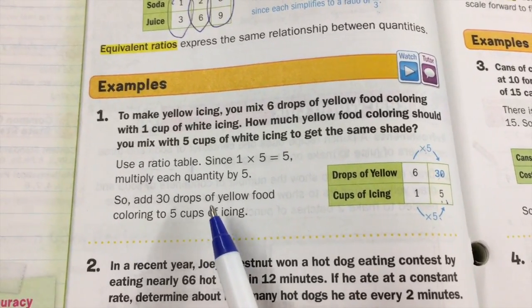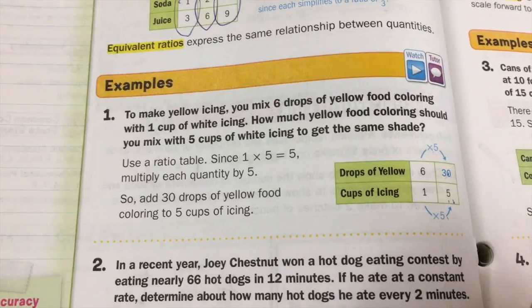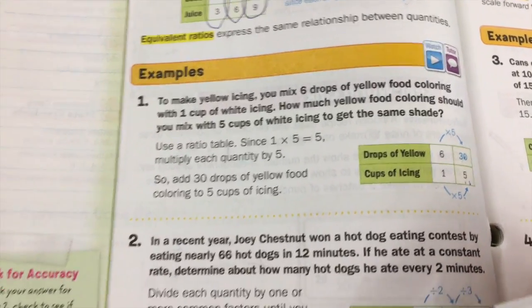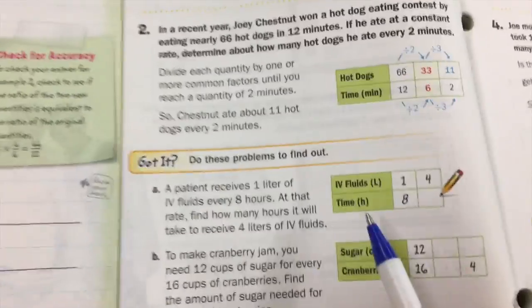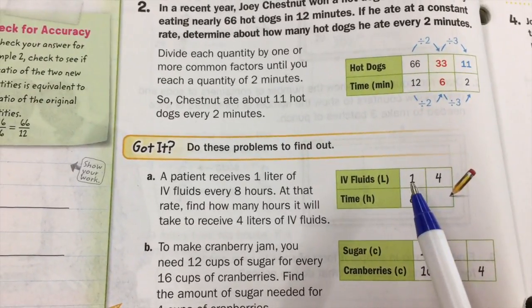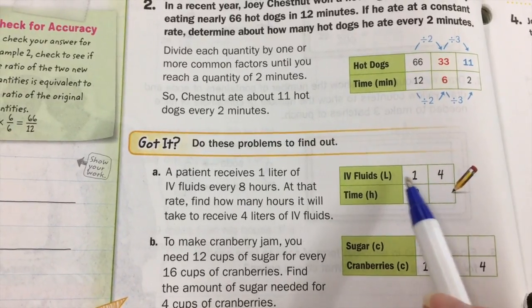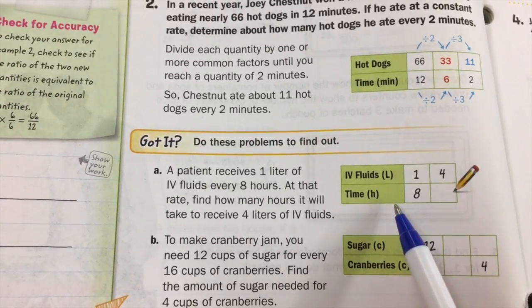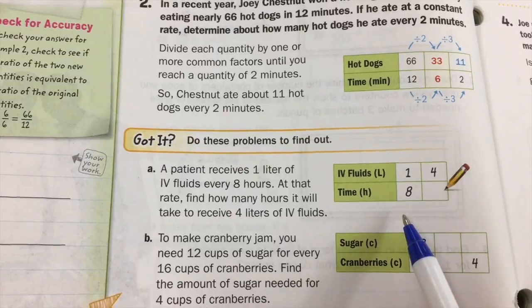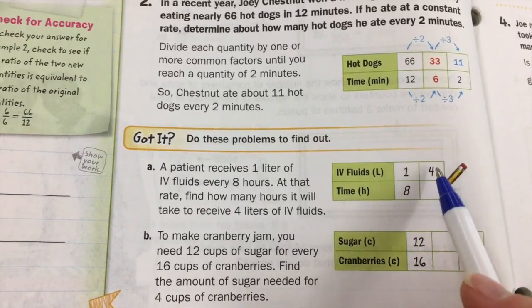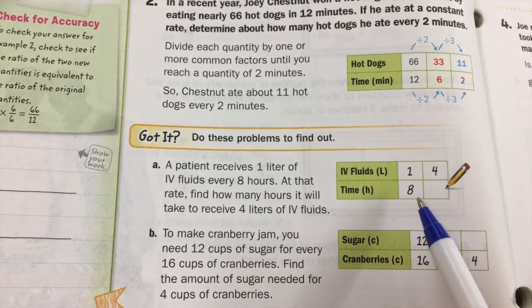All right, let's do an example of this. Let's go down to the bottom, and we're going to do example A right here. A patient receives 1 liter of IV fluids every 8 hours. So 1 liter in 8 hours. At that rate, how many hours will it take to receive 4 liters of IV fluids?